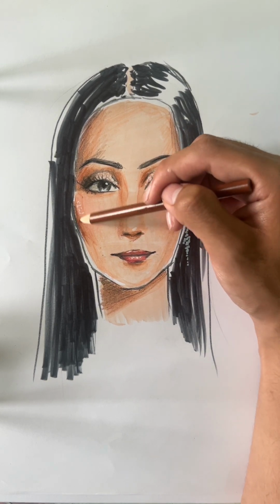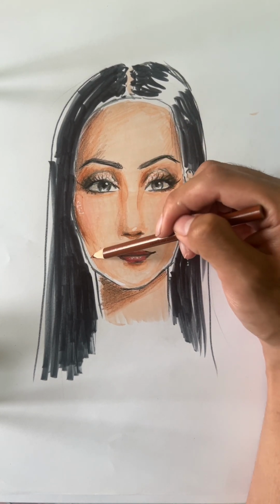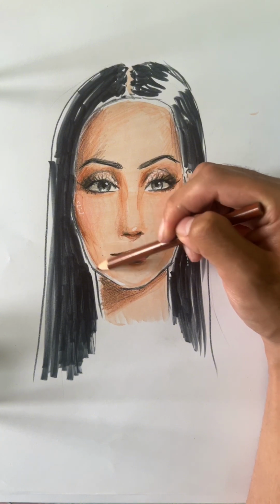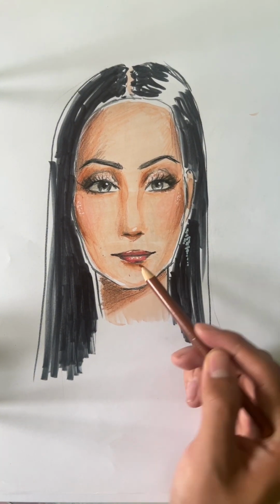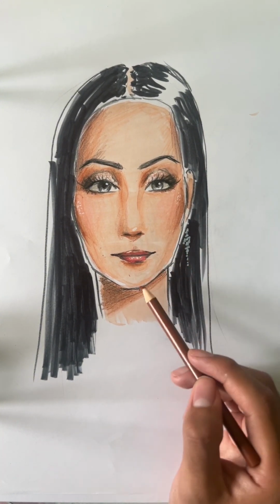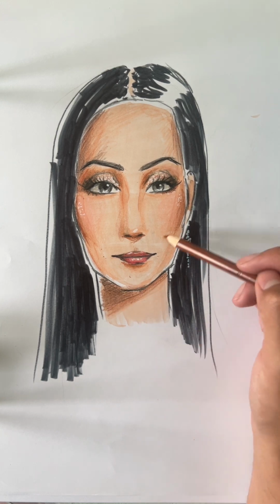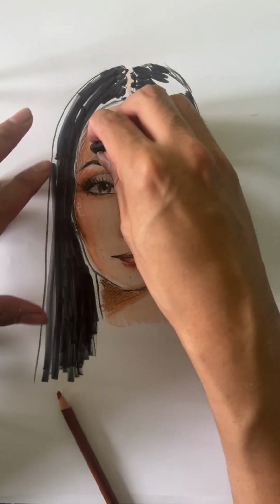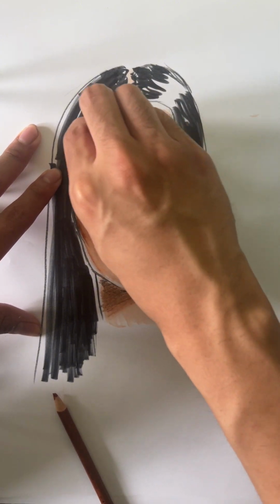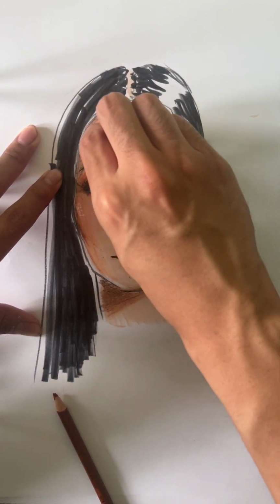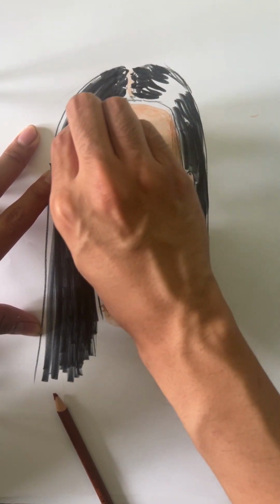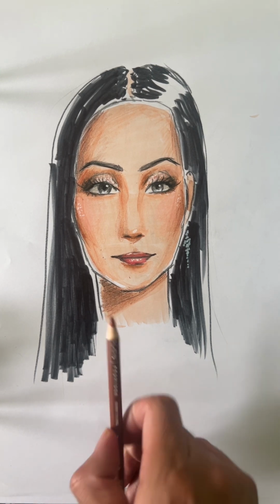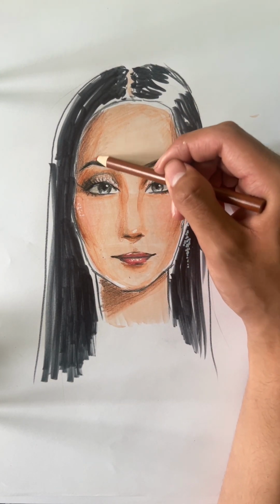Just take your time, no rush. Boom. Make a little mistake, you can always take your kneaded eraser. With a little heavy hand, just go over it and try to hopefully buff it out. Just be really careful.